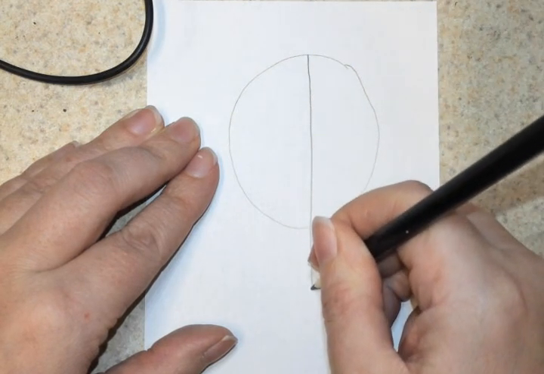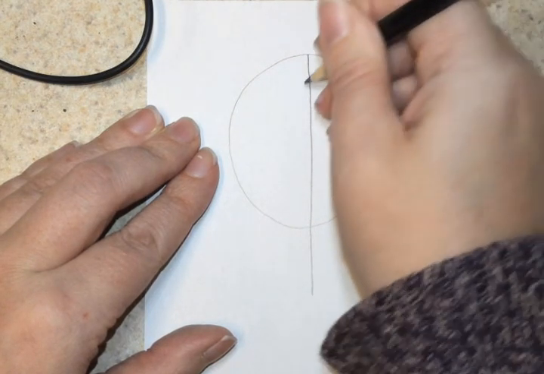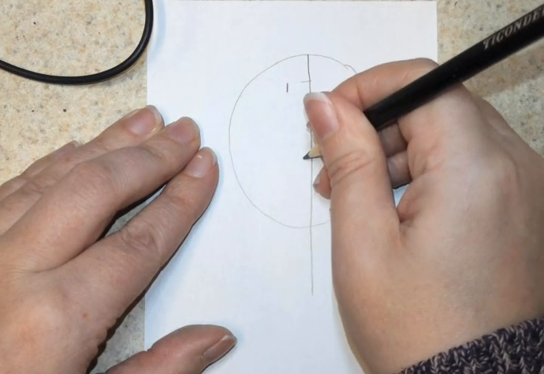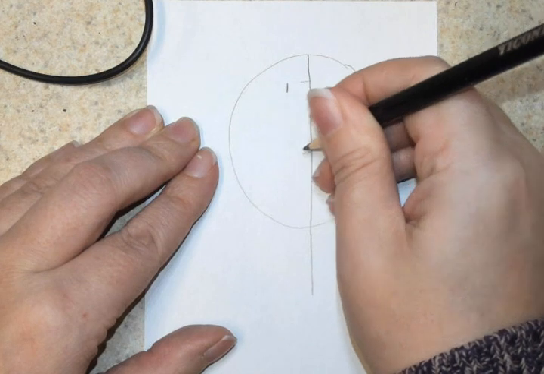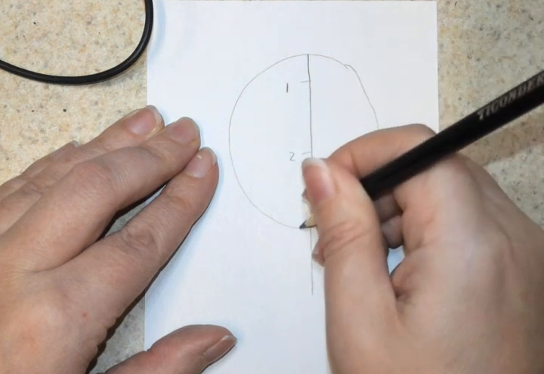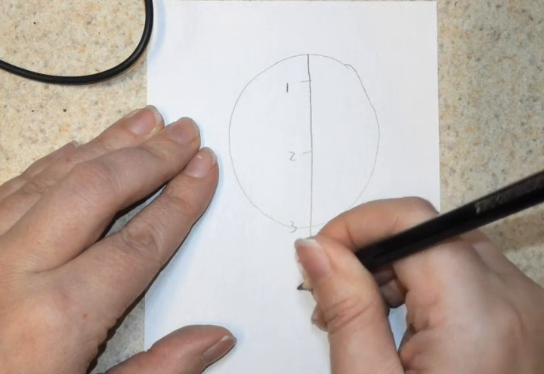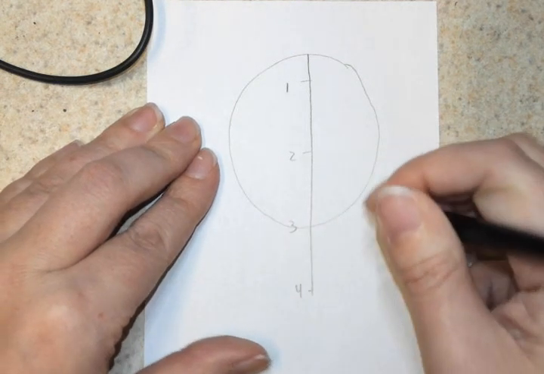And I'm going to mark off 4 increments along that line, but I'm not going to start at the very top. A little bit down from the top, I'm going to mark off 1, then midway between 1 and the end of the circle is 2, the end of the circle is 3, and then the same distance away down that line is number 4.